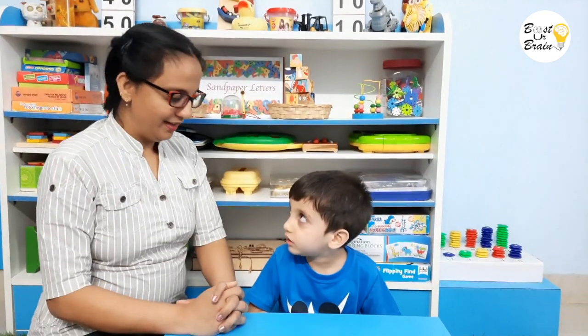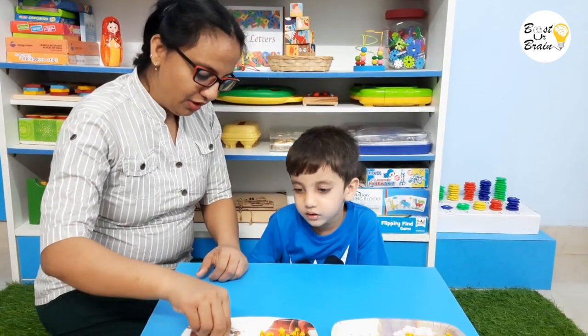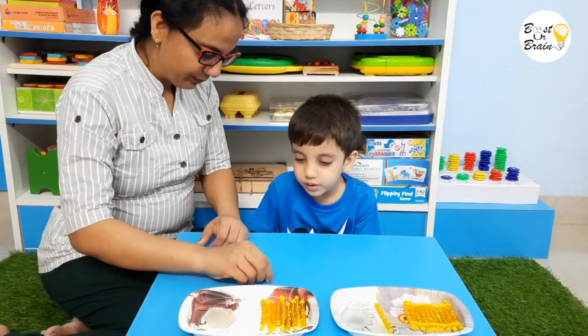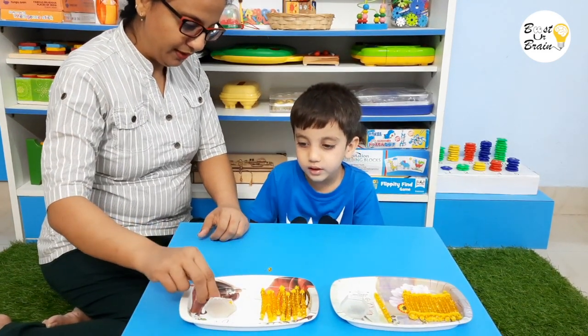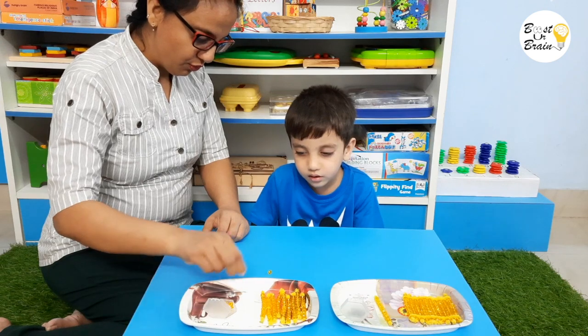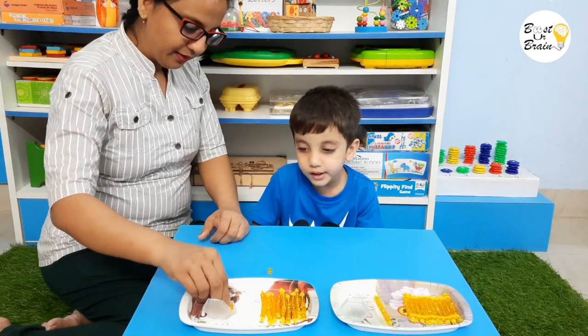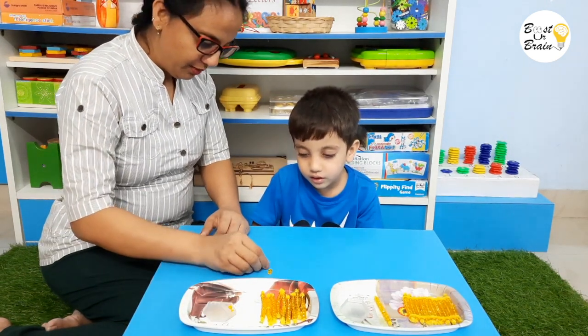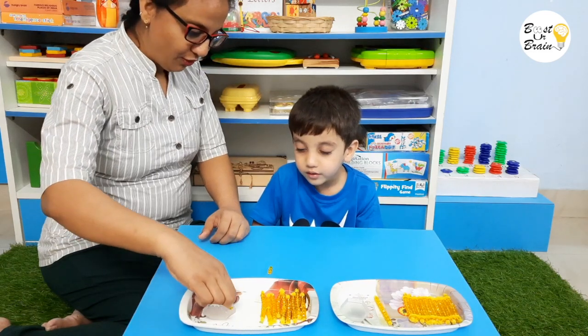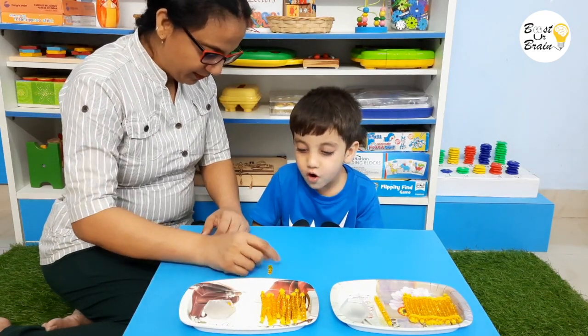Let's see how to introduce the place value concept to a child by replacing 10 unit beads by 1 ten bar and 10 bars by 100 square. Ayan, do you remember what is this? One unit. Good. 1 unit bead. Let's count. 2 unit bead, 3 unit bead, 4 unit bead.